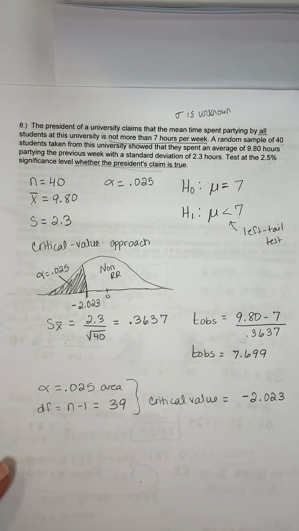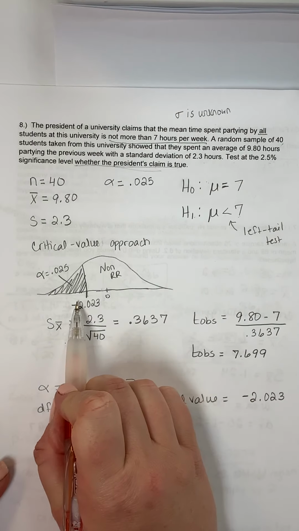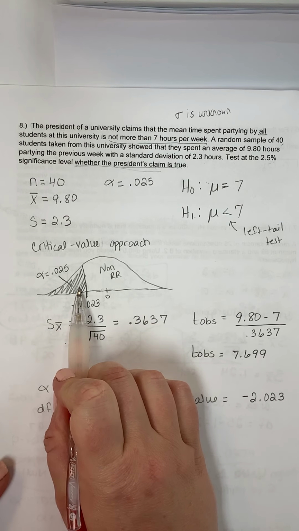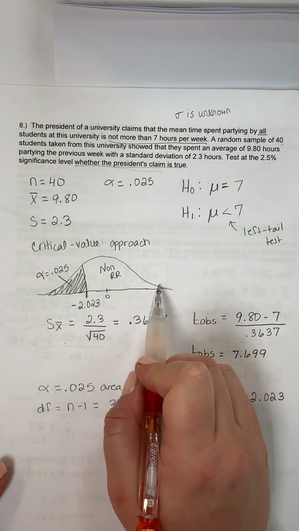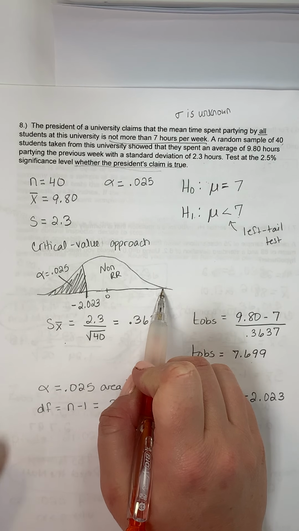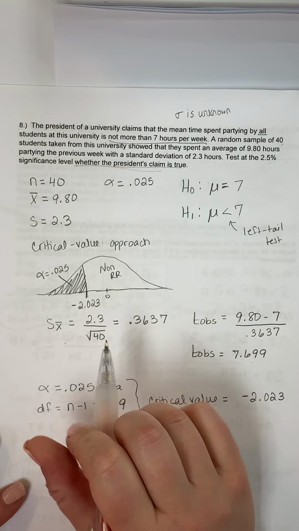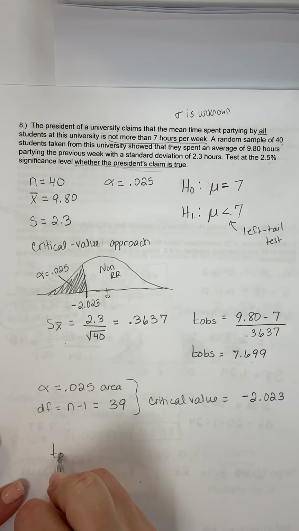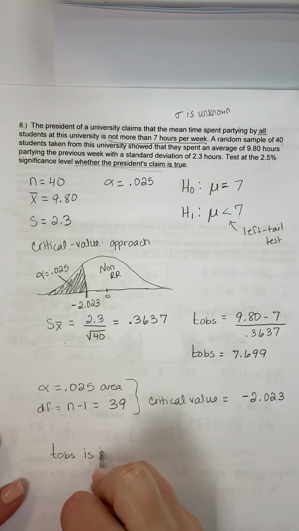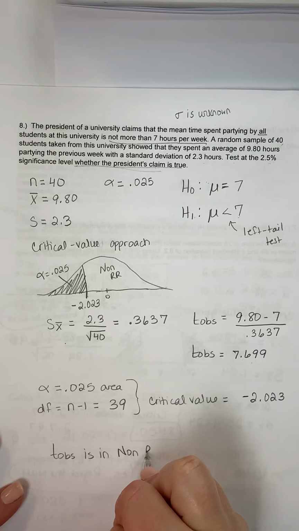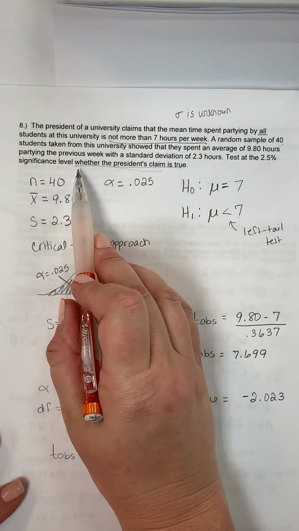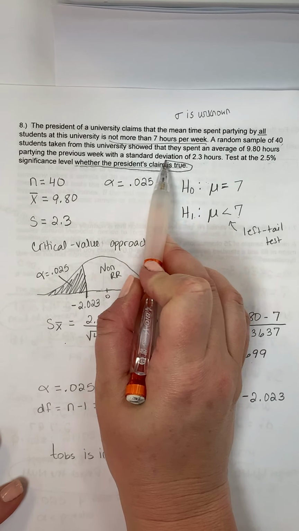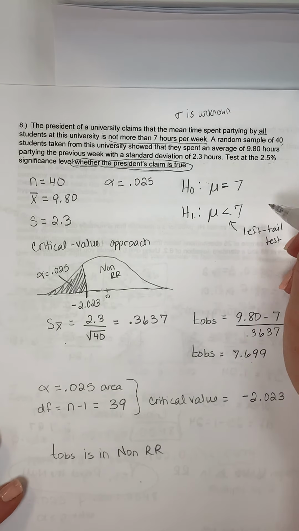Okay, we have our picture. Let's check and see, is T observed in the rejection range or the non-rejection range? Well, we already figured out where it was because it's so big and positive that it's way down here. Okay, so our T observed is in the non-rejection range. Now here's where it gets complicated. What does that mean for the president's claim? What does that mean for his claim?